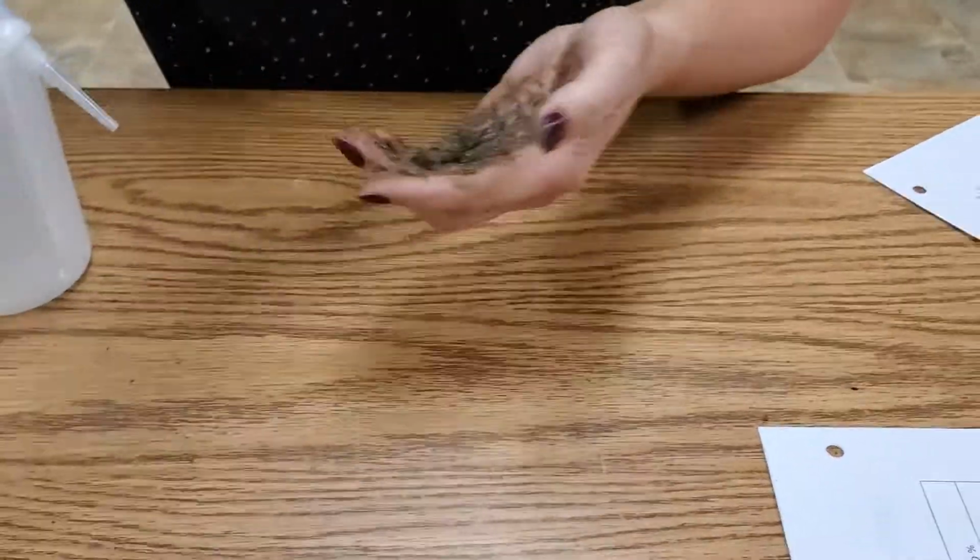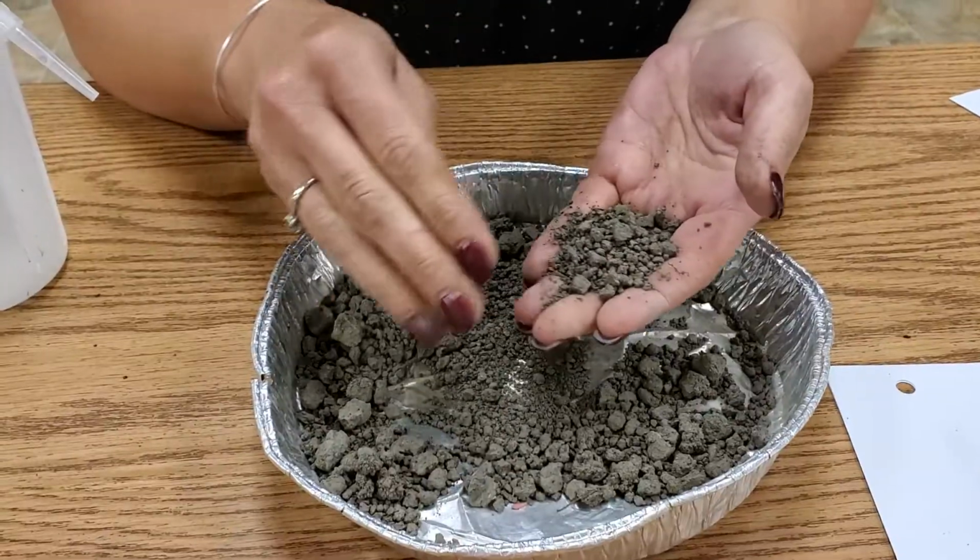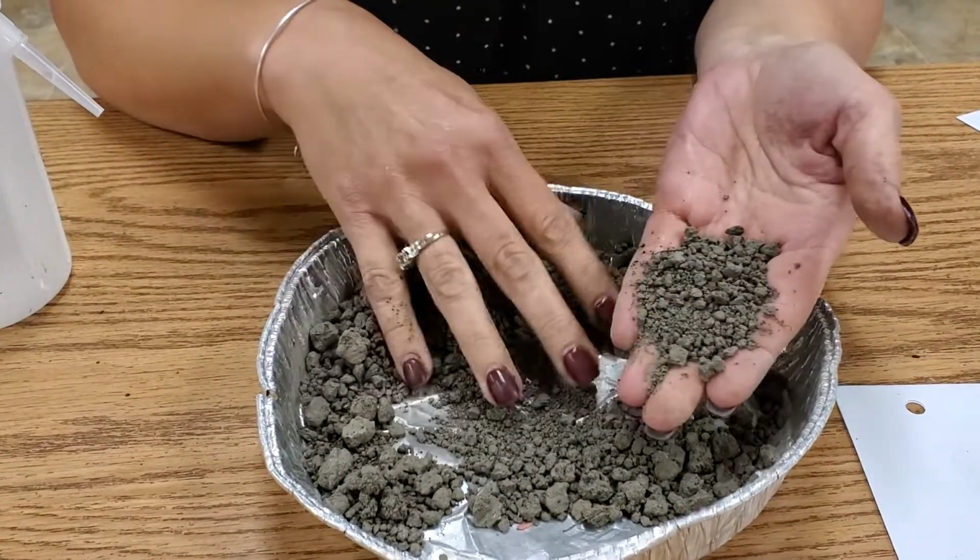Okay, so now we're going to come over here to this one. Let me wash my hand off gently real quick. So this is our third soil sample.